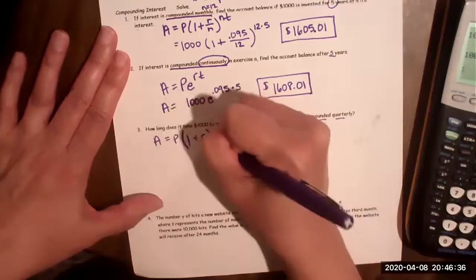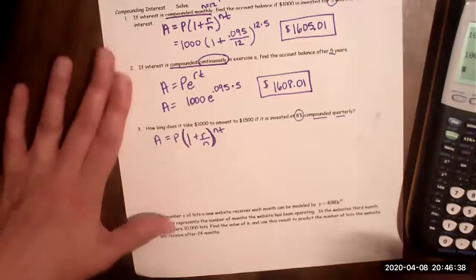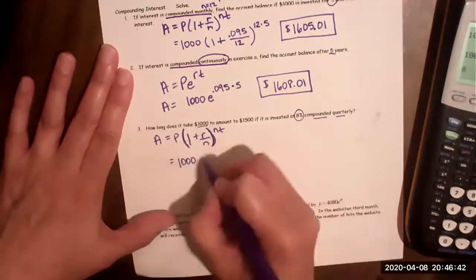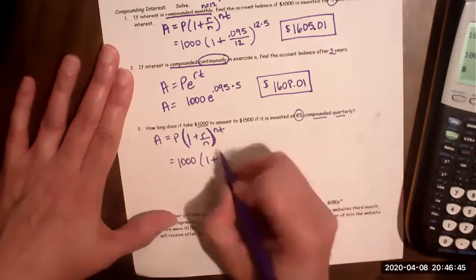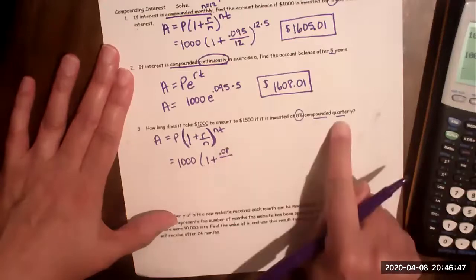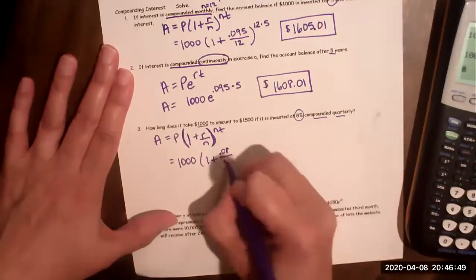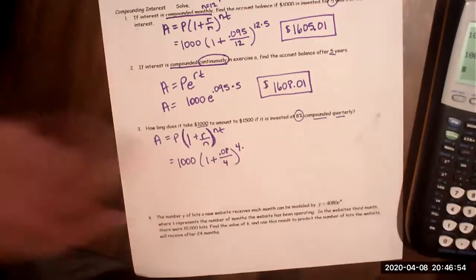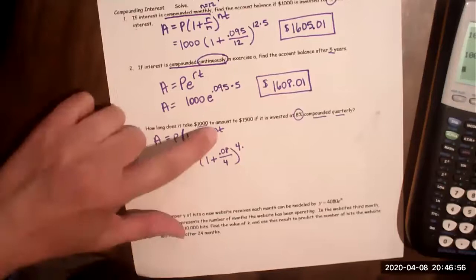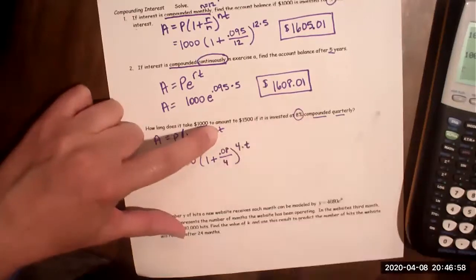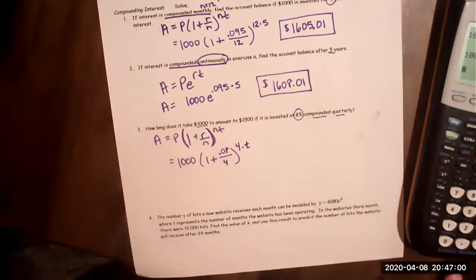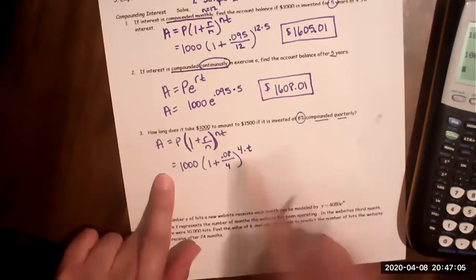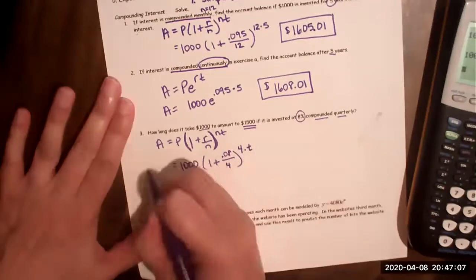See that? All right. So this time, 1,000 is what we're investing. 1 plus the rate is 8%. Quarterly, that means 4 times per year. To the 4 times, we're looking for how long, that's the question. So I don't know what this T is, so that's what I put right there, okay? But I do know the answer. I can't have 2 variables, so I must know something else. If I don't know time, I know that I'm gonna end up with $1,500 over here.